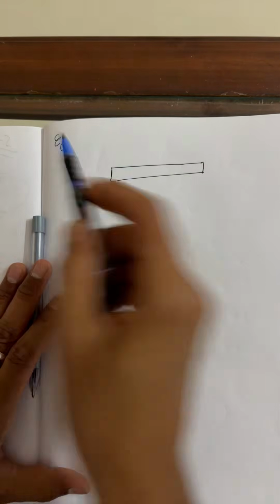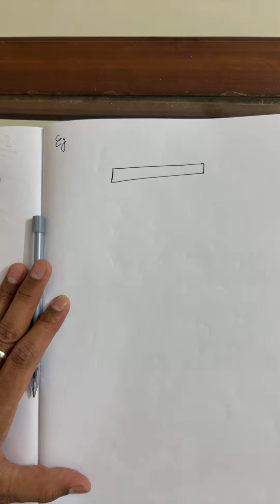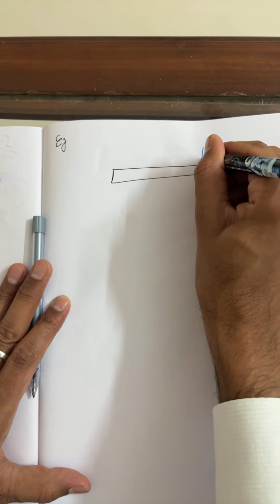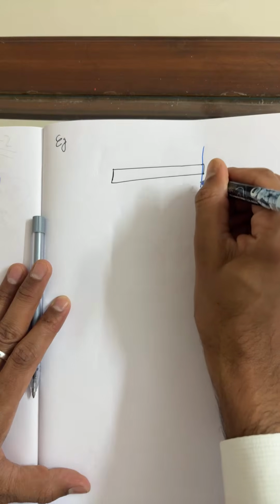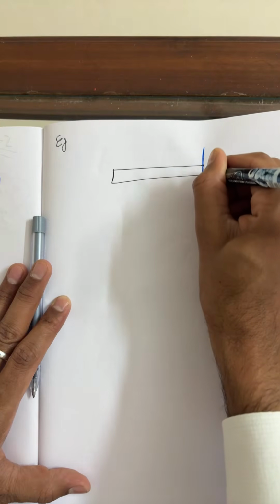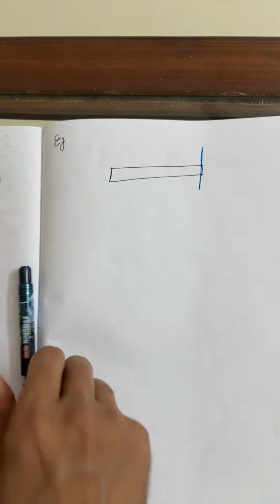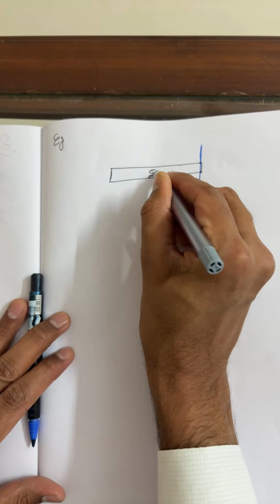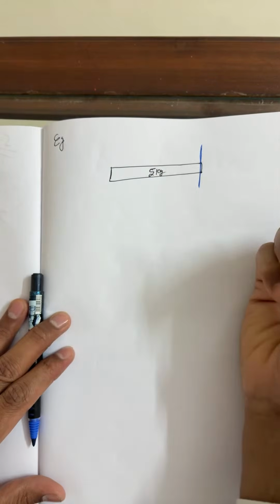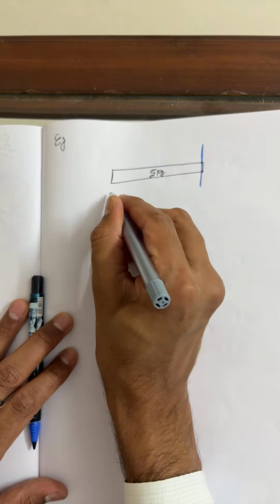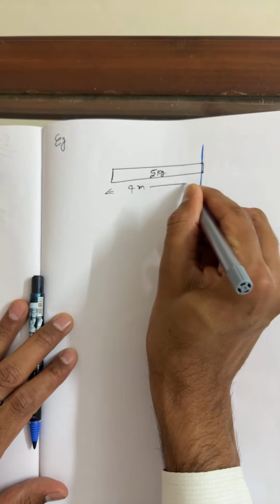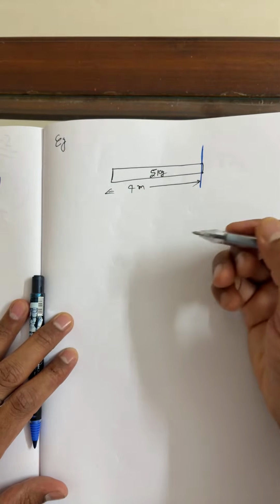This plank, due to some support, is fixed. The length of the plank you can take as 4 meter.